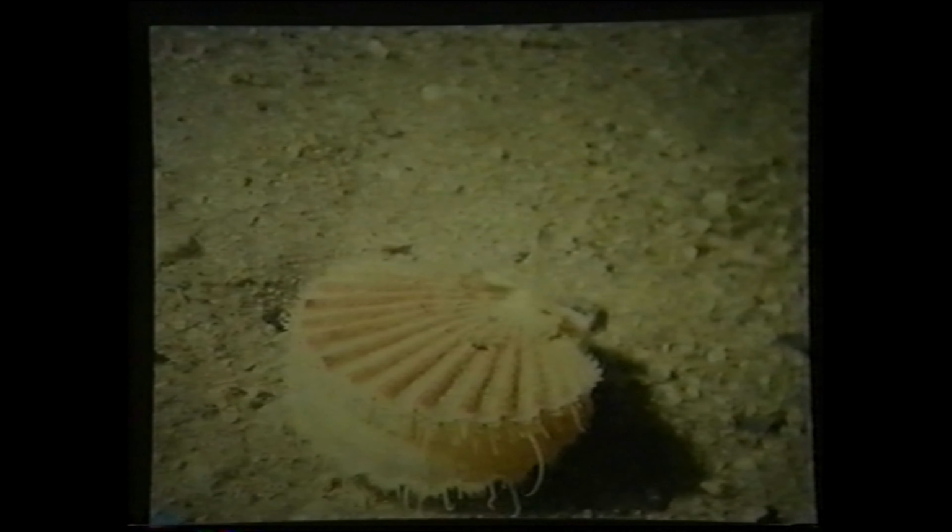If they are approached, they clap their two valves together like a set of false teeth and jet away in a series of jerky movements designed to escape predation. Unfortunately, this behaviour does not escape the dredge.